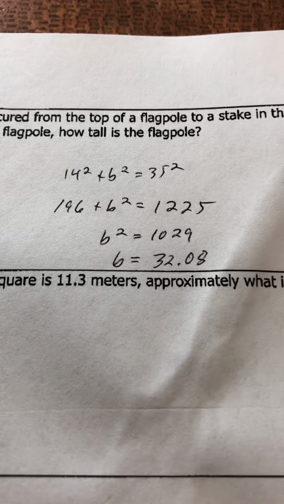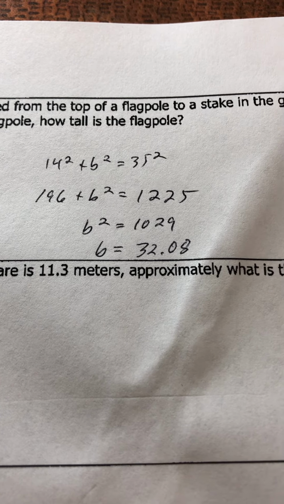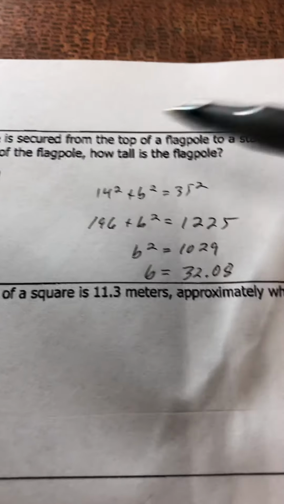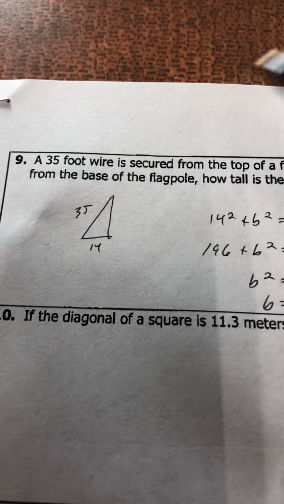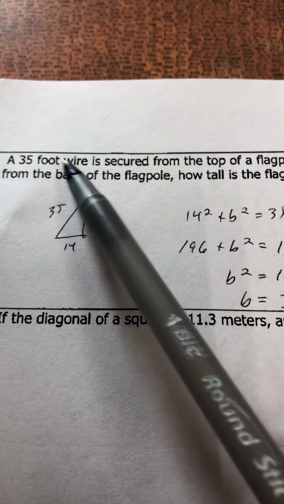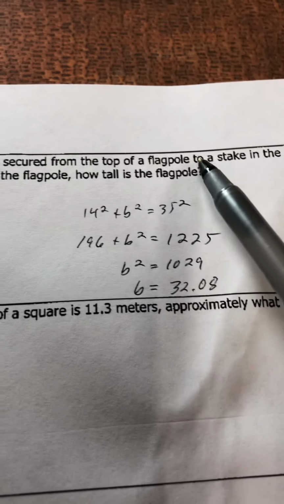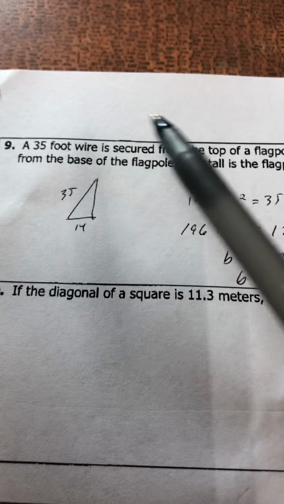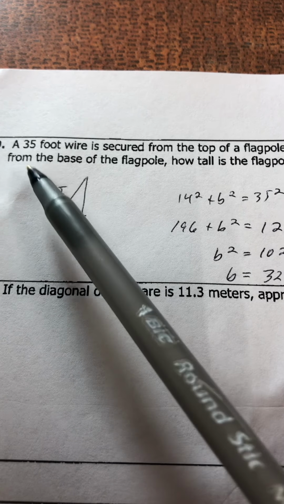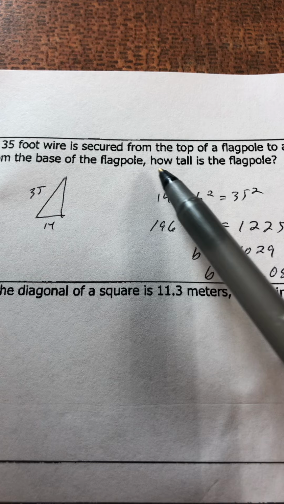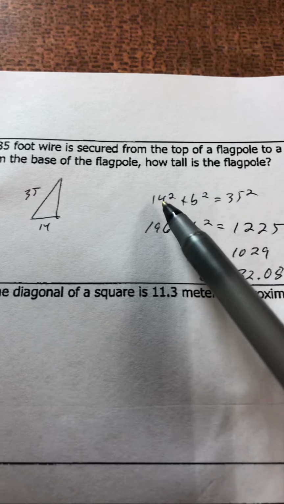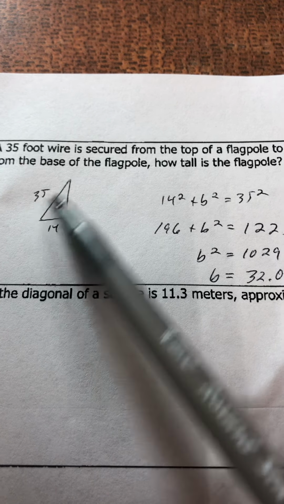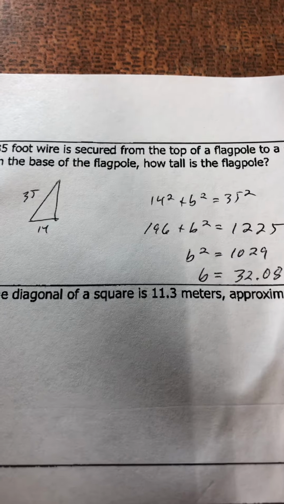Kind of going backwards a little bit, just figuring out one side of a right triangle here using the Pythagorean theorem. A 35-foot wire is secured at the top of a flagpole to a stake in the ground. If the stake is 14 feet from the base of the flagpole, how tall is the flagpole? So 14 feet, 35 foot, that's going to be your hypotenuse.